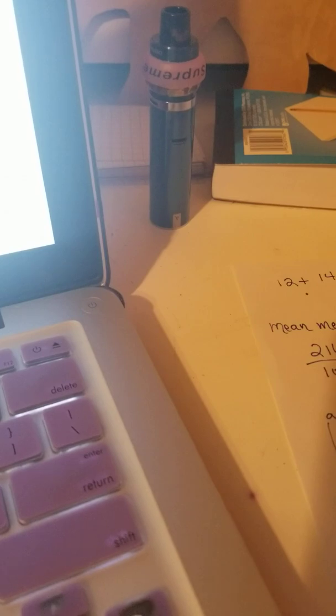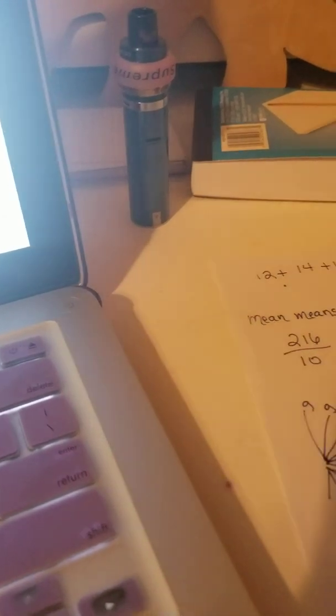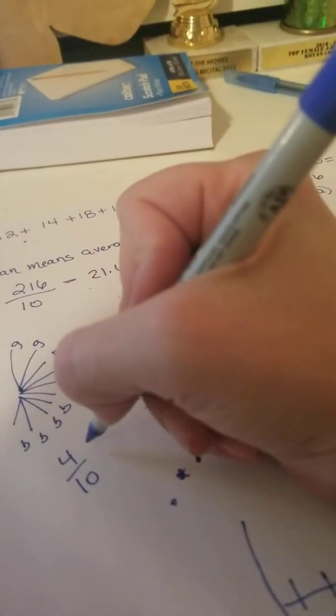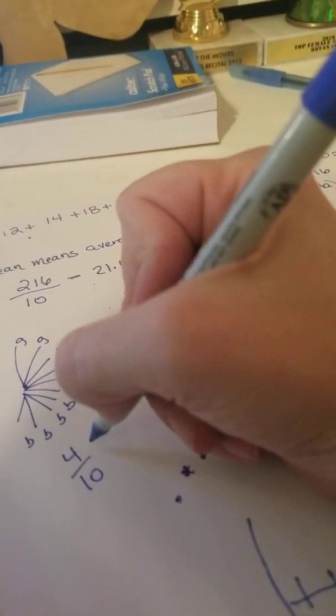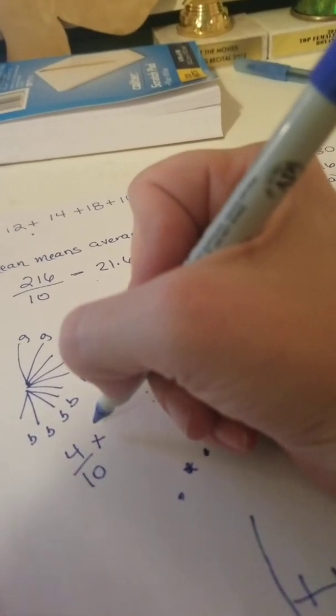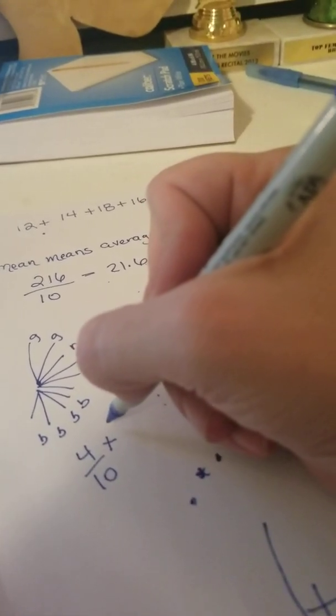Okay, so blue is 4 out of 10. And 3 rolls being blue. Removing 4 marbles, and 3 being blue.